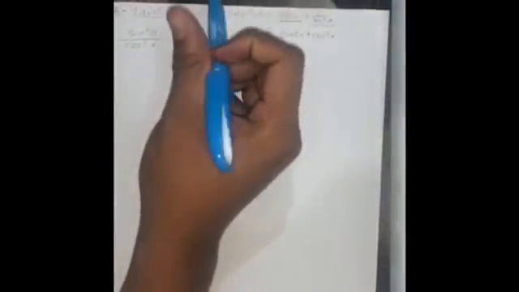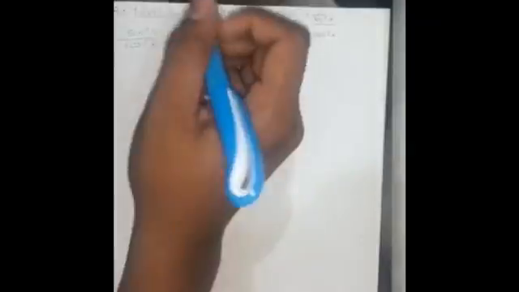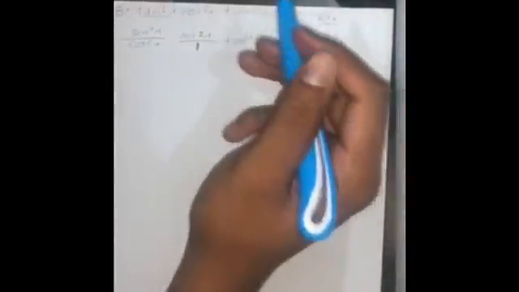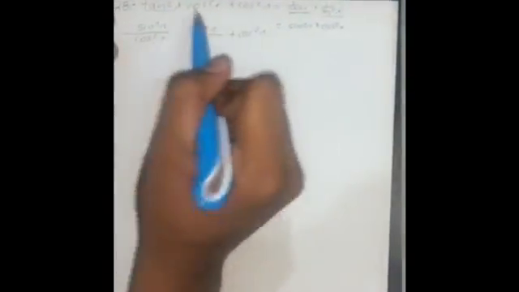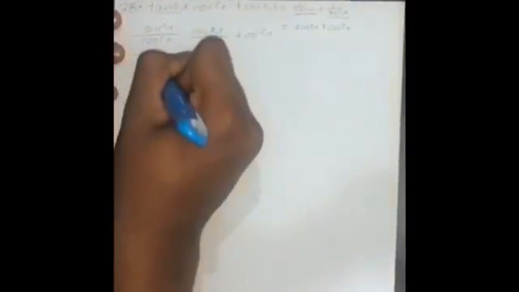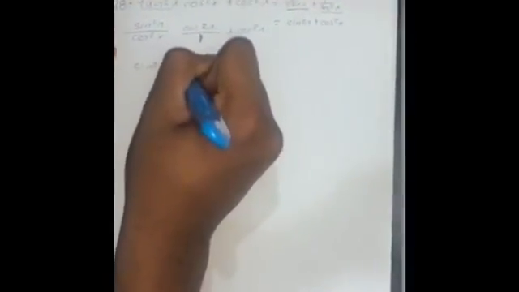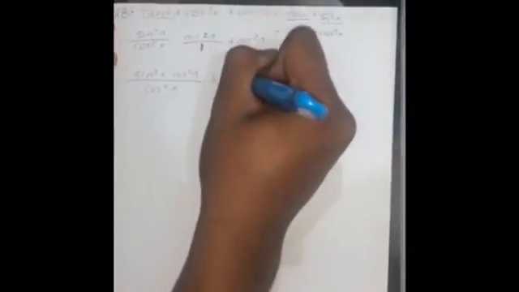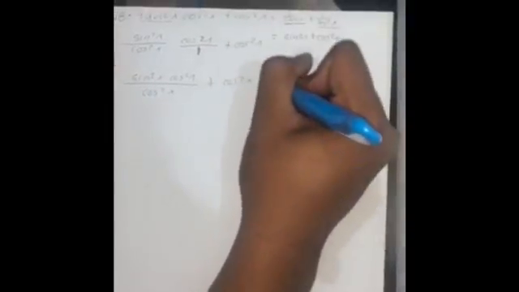This is a fraction, so we're going to put the one right down here, plus cosine squared of x. So the numerator times the numerator, sine squared of x times cosine squared of x over cosine squared of x times 1, is going to be cosine squared of x plus cosine squared of x.